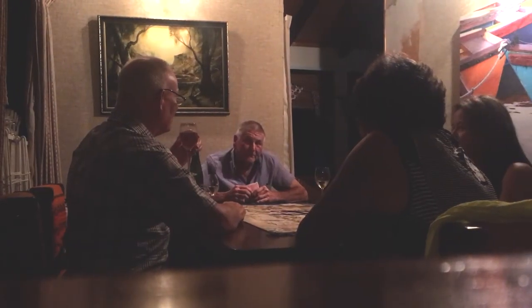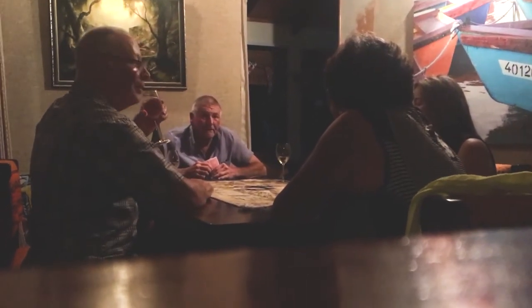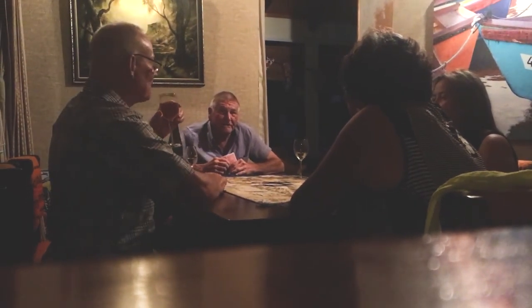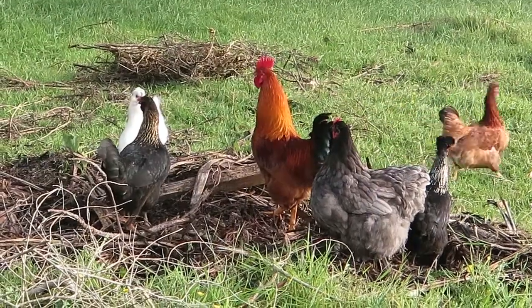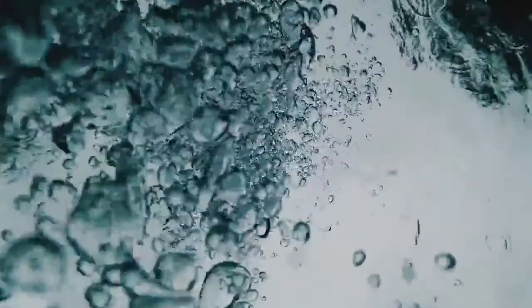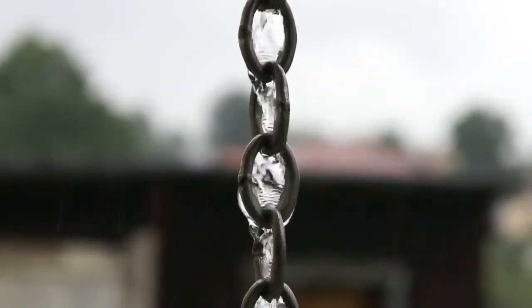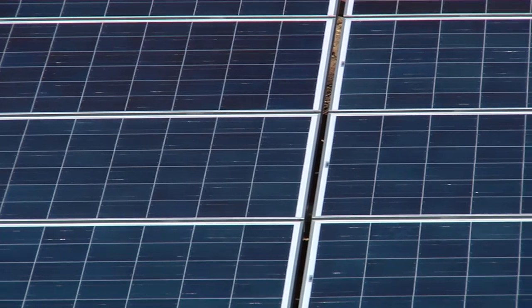And once you have this little snapshot ready to roll, it's the exciting time. It's when you can actually sit down with these stakeholders and get to understand their needs and wants. It could be that they want chickens or aquaponics, or they only want to drink rainwater that they've collected from their own roofs, or to have solar power.